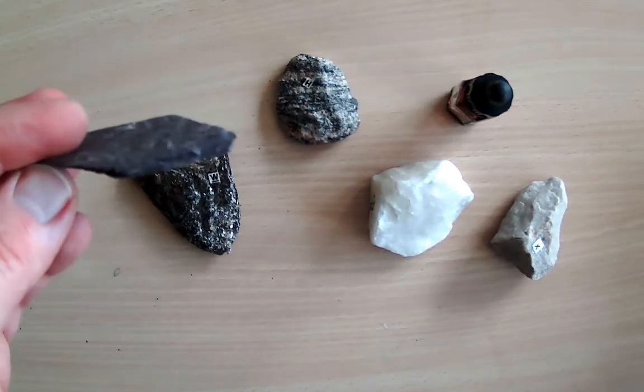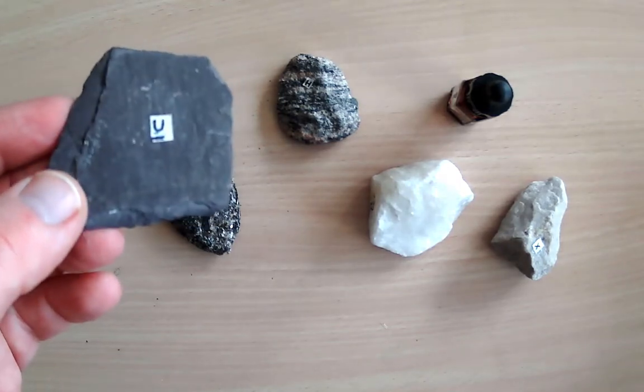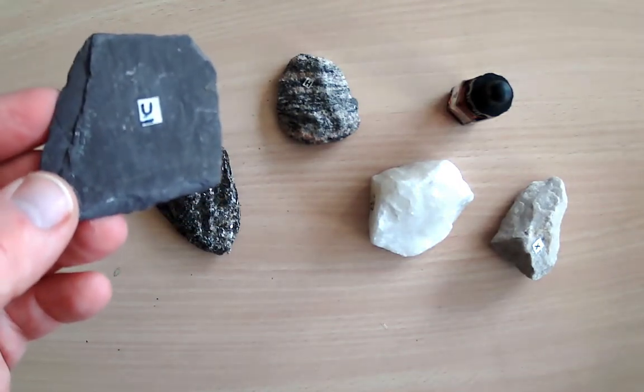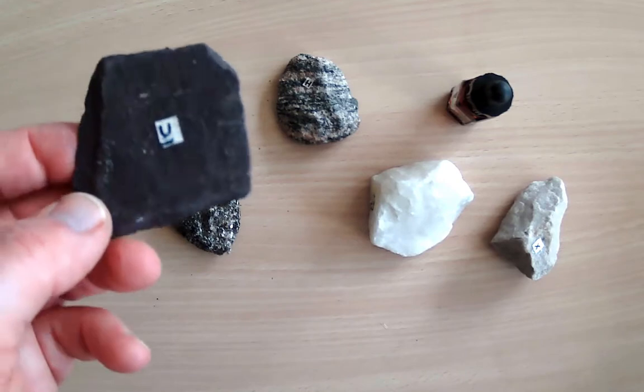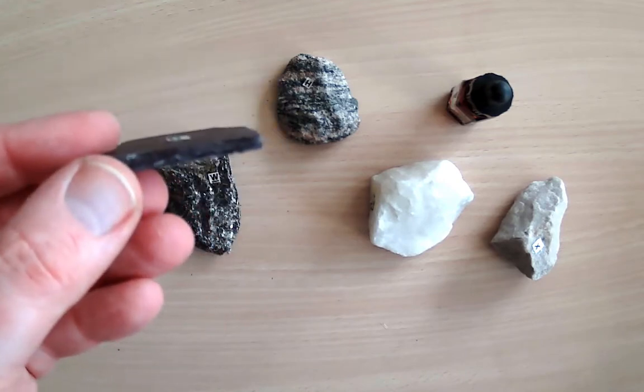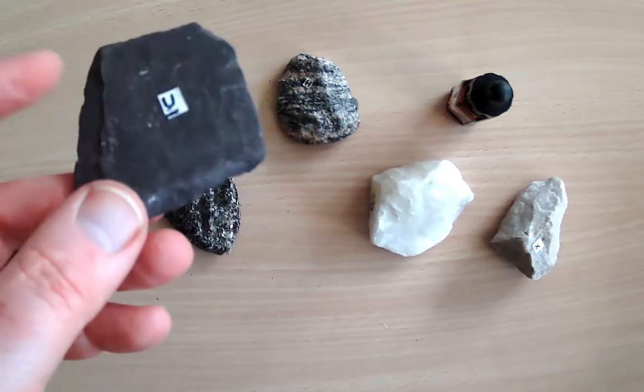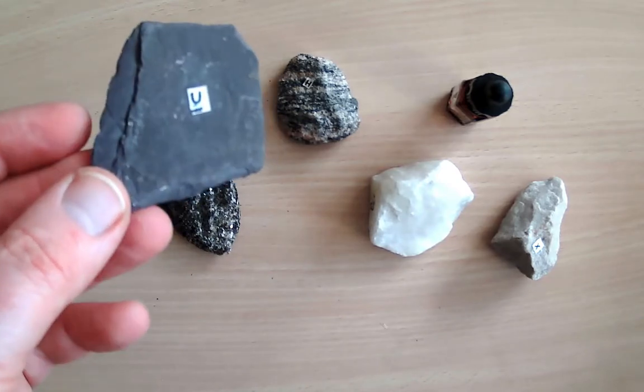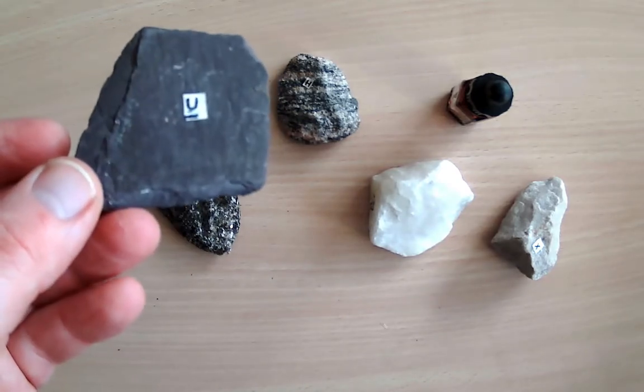But it means that because this rock is metamorphic, it doesn't have porosity or permeability, and the fact we can split it into these thin parallel-sided sheets means we use slate for a roofing material.